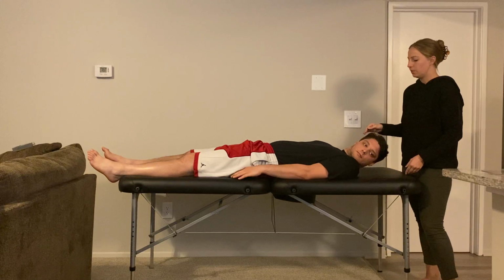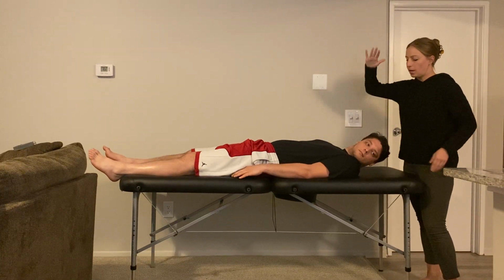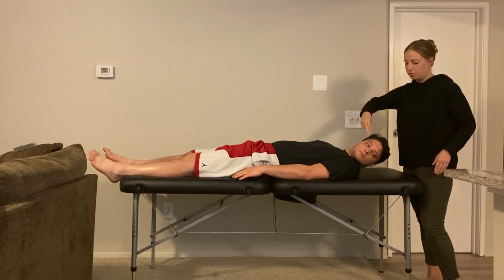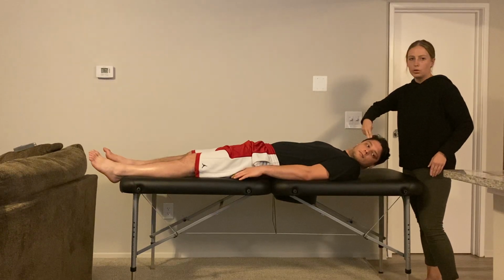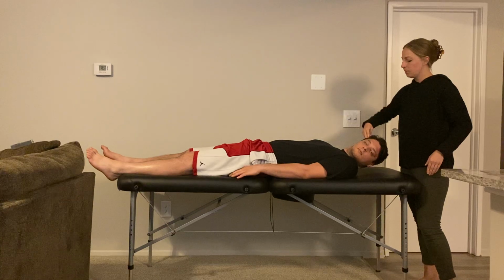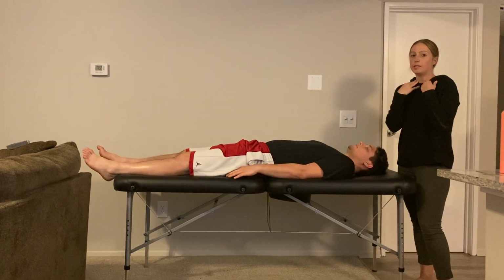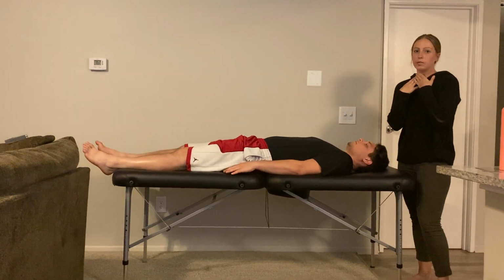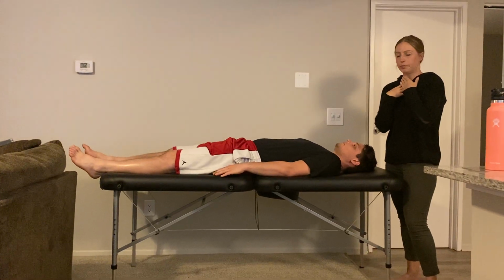Good, and you're going to hold this position. As a clinician, I'm not going to slam his head down, I'm just going to use 2 fingers and push down. Hold for 5 seconds. 2, 3, 4, 5, good. So remember, the SCM is anterior, so you would want to facilitate neck flexion.